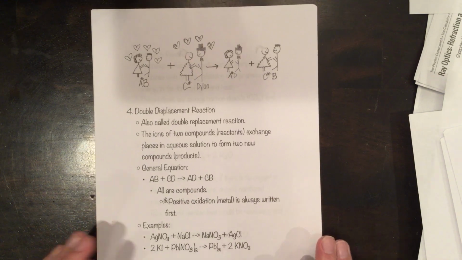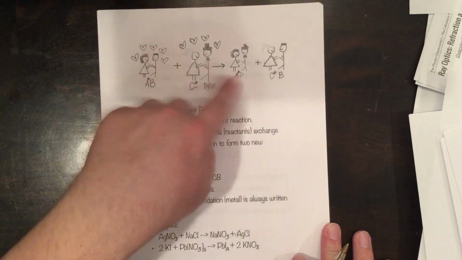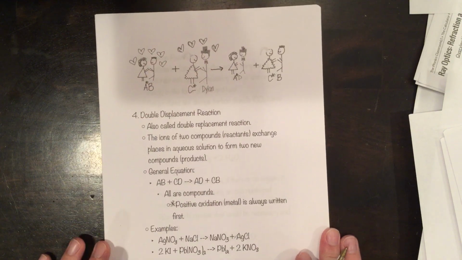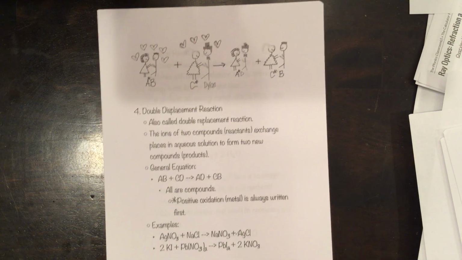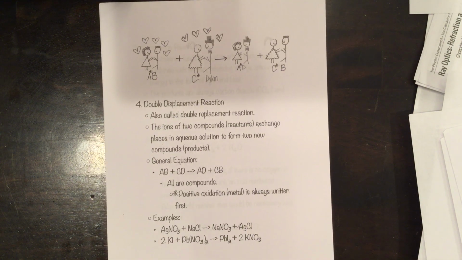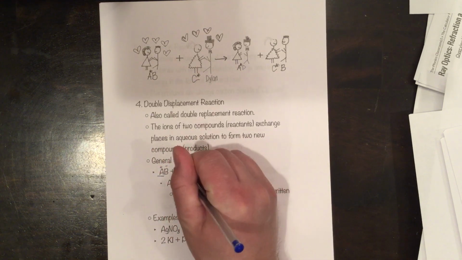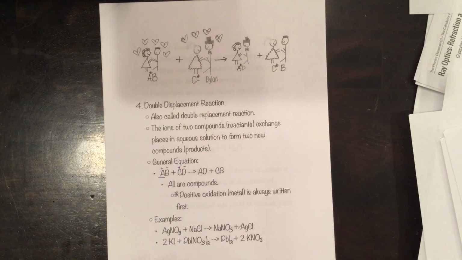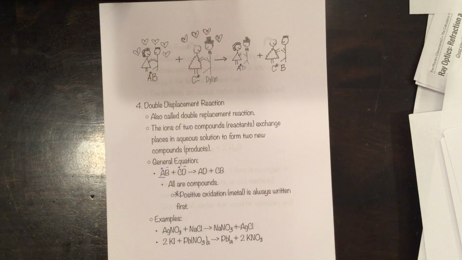Double displacement. I don't know why I like double displacements. Not because of anything up here. I don't know why. Just to me, it seems simple. And here's the reason why. This one is always positive, negative. C is always positive, D is always negative. So which ones are going to flip? You're going to put D with A, you're going to put B with C.